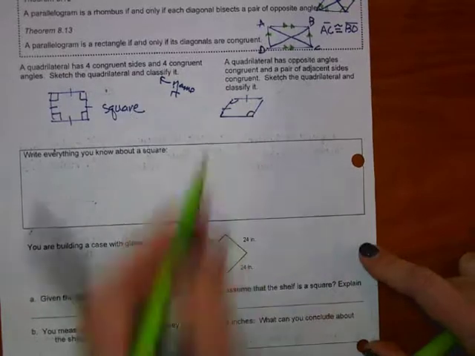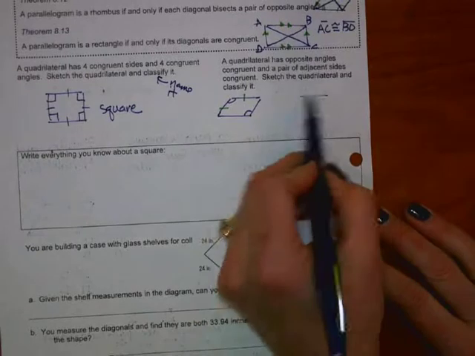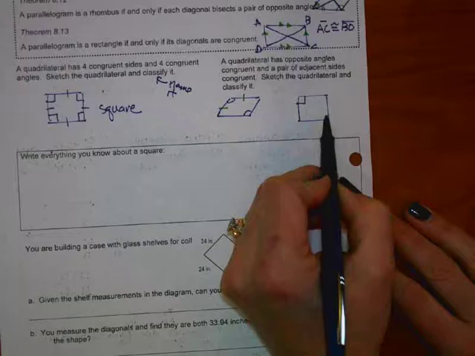But a rhombus also has congruent adjacent sides, right? Adjacent, next to each other. But we could also draw another one. We could also say a square too. It meets that same requirement. So we could just say this: opposite angles are congruent and adjacent sides are congruent.